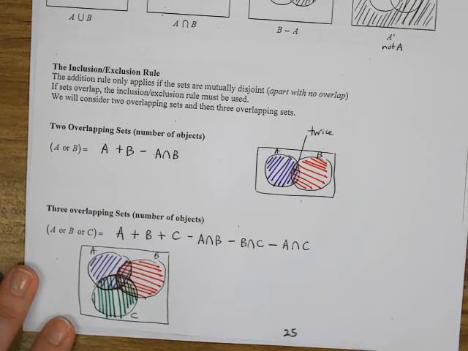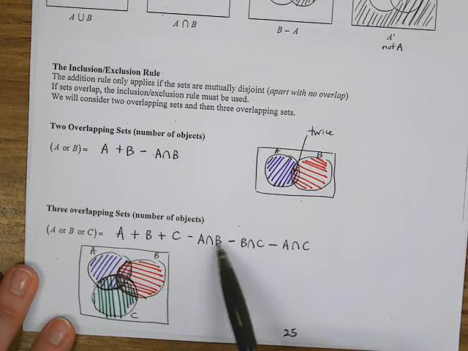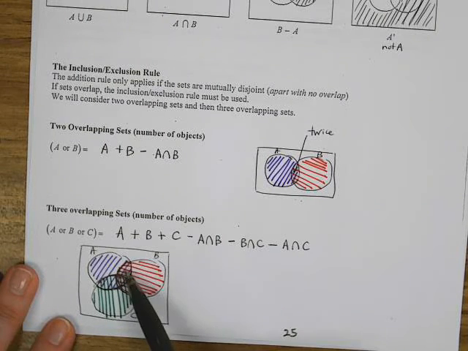Now what gets weird is the middle here. Let's think about what we removed, right? Let's pick colors. So A intersect B. So let's say I got rid of purple here, right? So now there's no purple here in the middle from this first one. Then when I got rid of B and C, let's say I got rid of green, which means there's only red here.